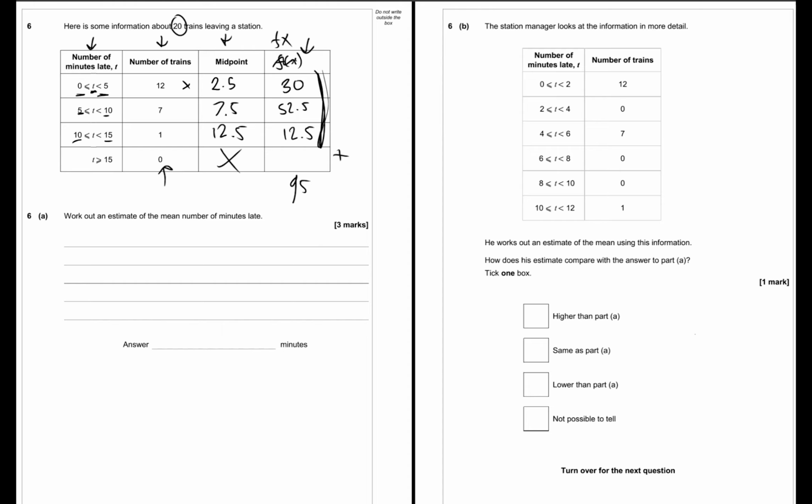Okay, so now we've got the number of trains and we've got the total number of minutes late. So we need to do 95 over 20. So 95 divided by 20 equals 19 over 4, which is 4.75. So 4.75 minutes late. That is your answer. Also, it's asking for it in minutes, so this is fine, but we could also give it in minutes and seconds. So this would be 4 mins and 45 seconds.